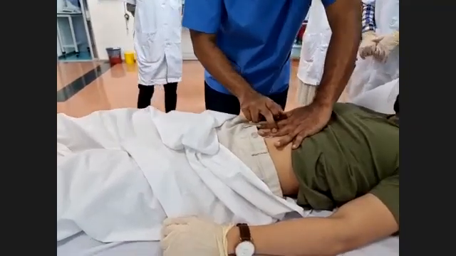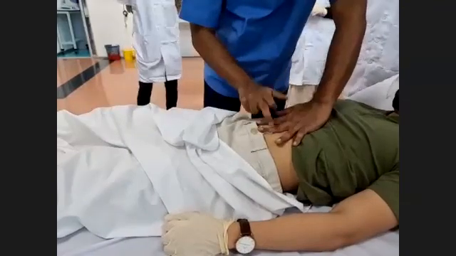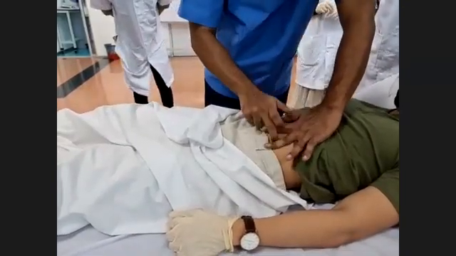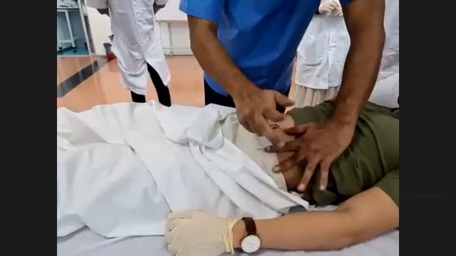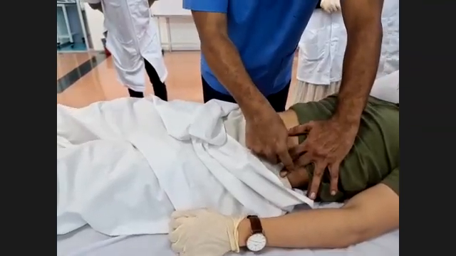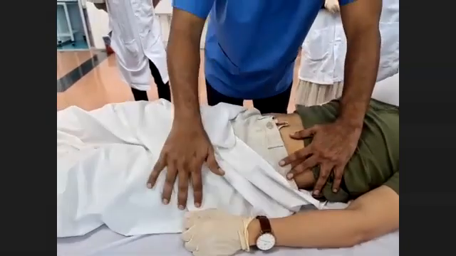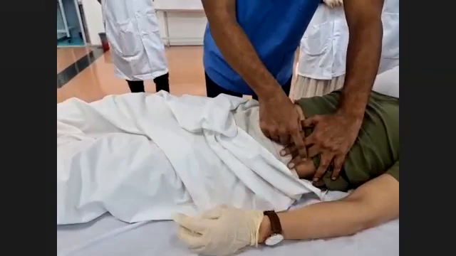Initially, it will be tympanic because of the loops of intestines floating on the fluid. You have not reached the surface. It will be tympanic, tympanic, tympanic. The moment you reach the layer of fluid, the tympanic sound will change to dullness. Is that okay? Don't shift your finger yet.